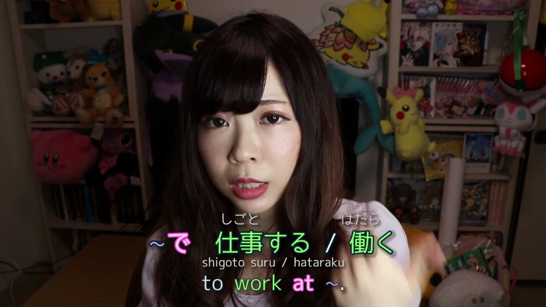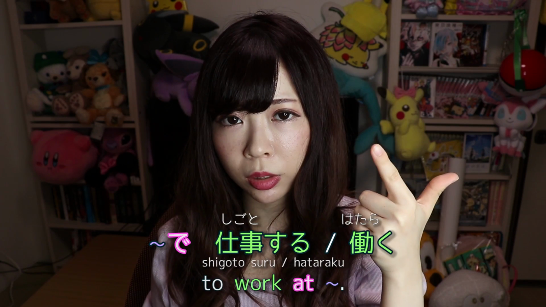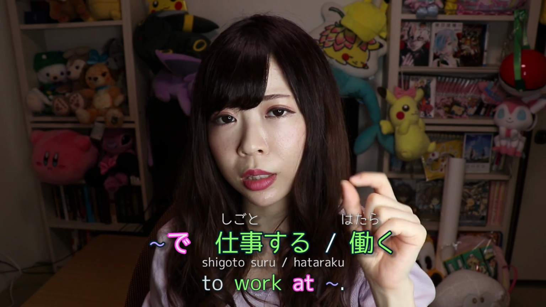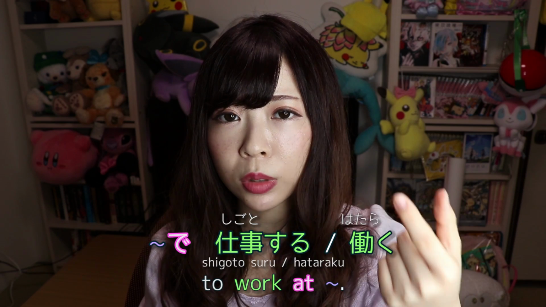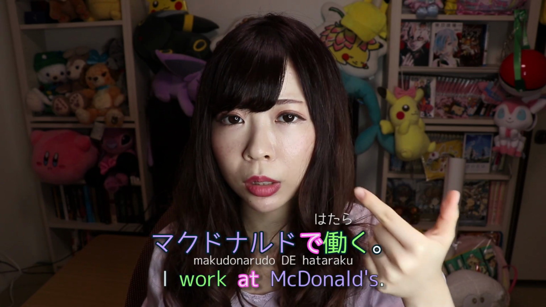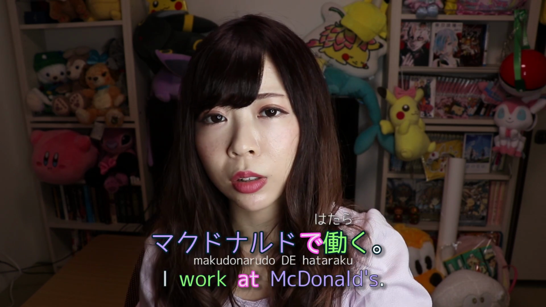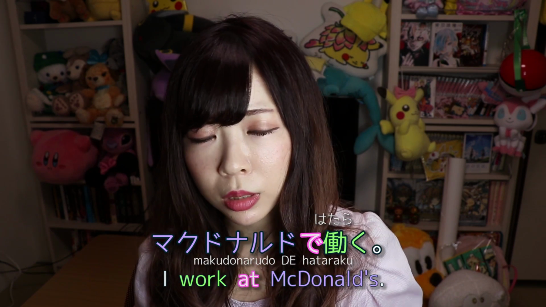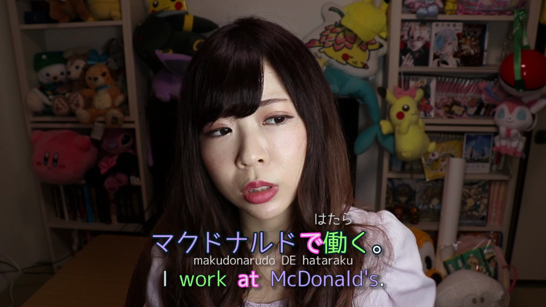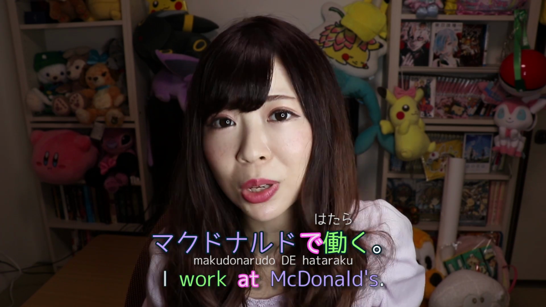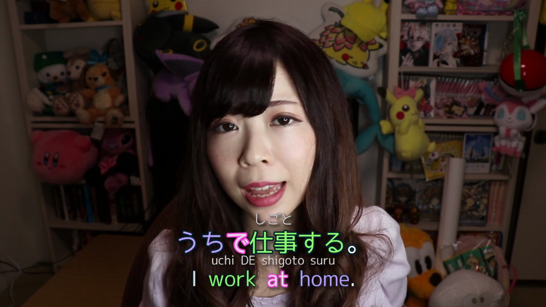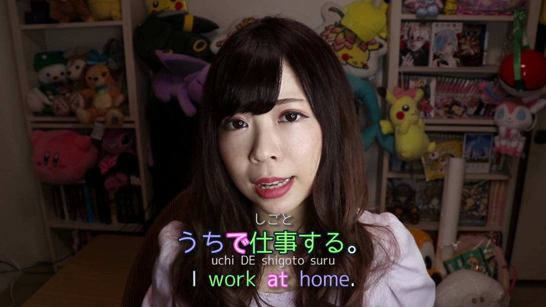And the verb to work for. So normally the verb to work, you can use the verb 仕事する or 働く. These are the most common ways to say to work. If you're working, for example, at McDonald's, you say マクドナルドで働く. That's the most common way to say I work at McDonald's. So you have to use the で particle because working is action, doing something, right? I work at home, so うちで仕事する.